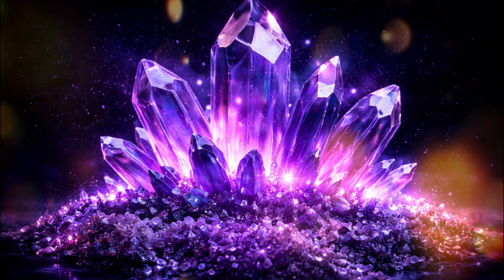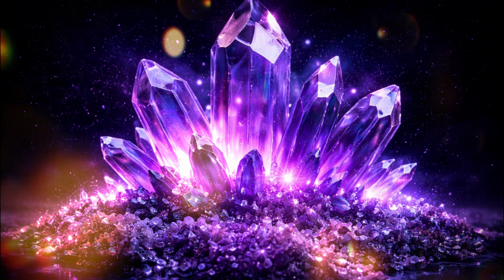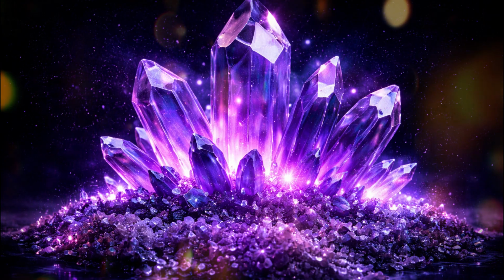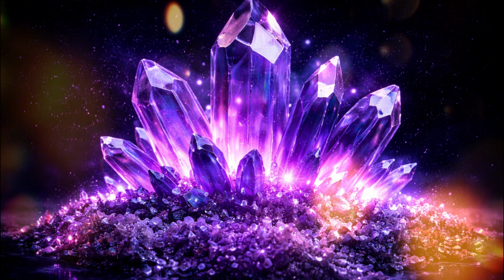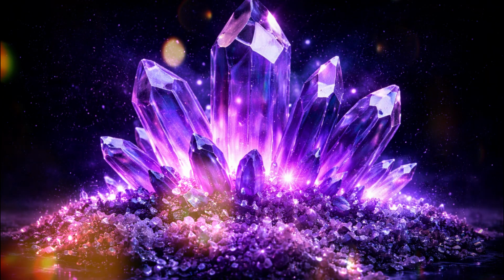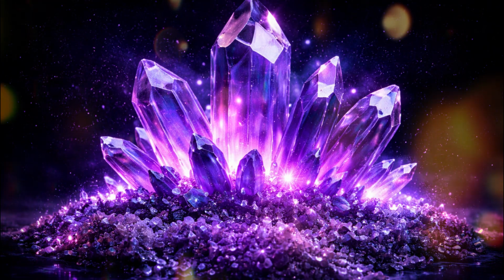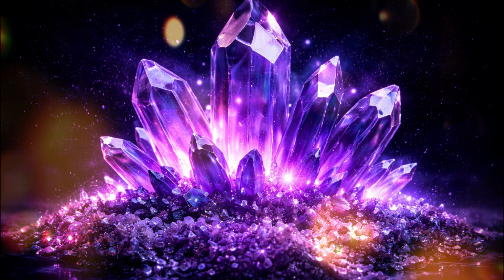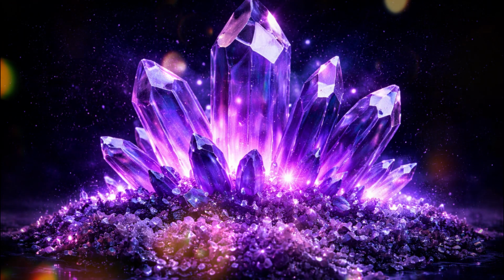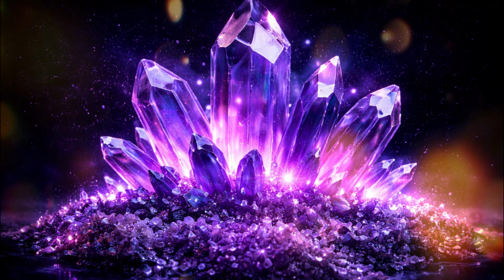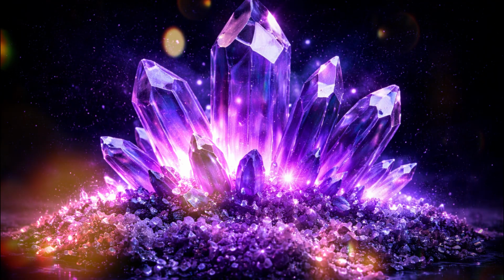For example, certain defects in gemstones create color centers, which absorb specific wavelengths of light. In diamonds, defects involving nitrogen can produce yellow hues. These tiny variations at the atomic level shape the beauty we see with the naked eye.